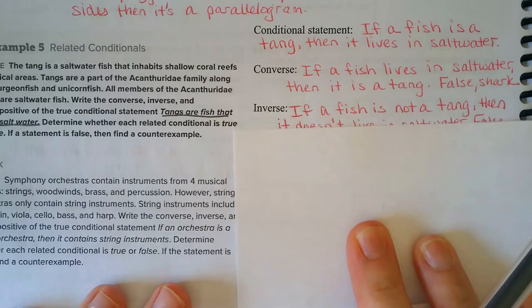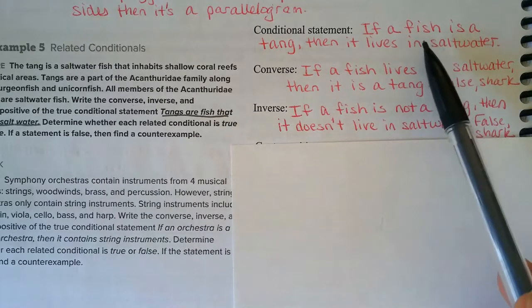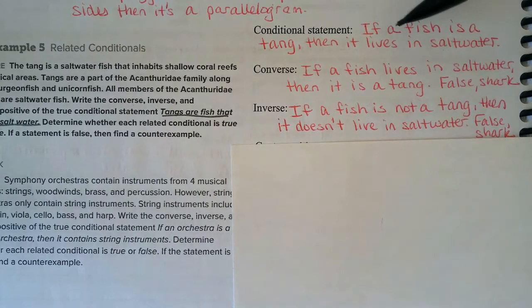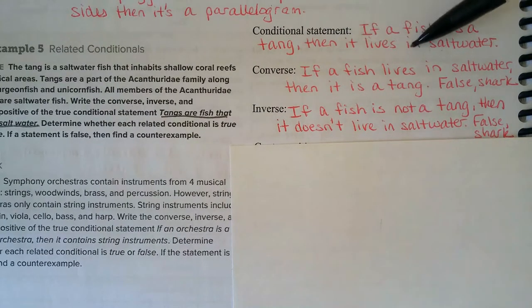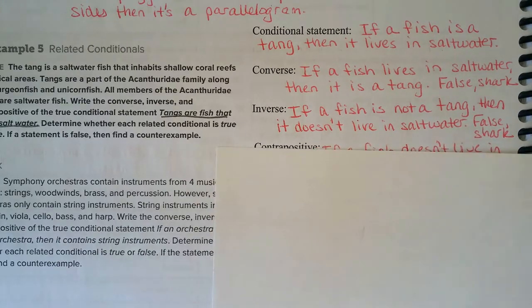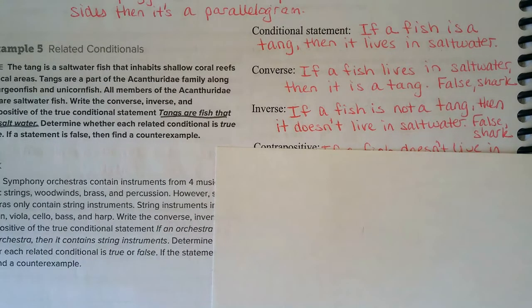Inverse is where you're going to negate it. So don't switch the order of the original, just negate it. So if a fish is not a tang, then it does not live in salt water. So thinking about it for a second, if a fish is not a tang, so like a shark, then it doesn't live in salt water. That's false. A shark can live in salt water.